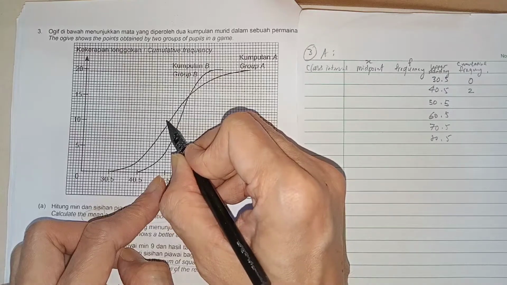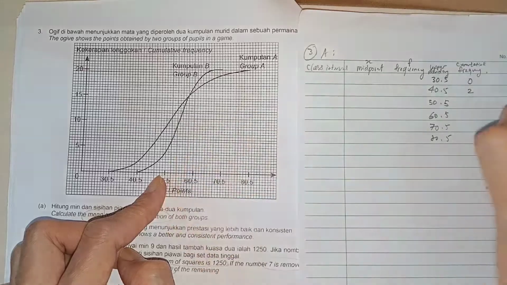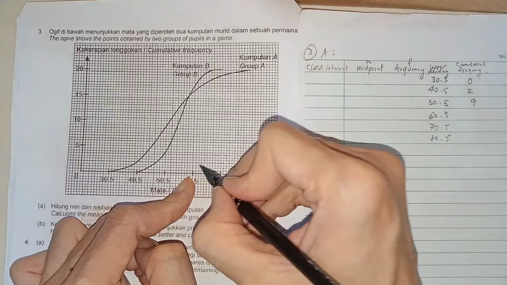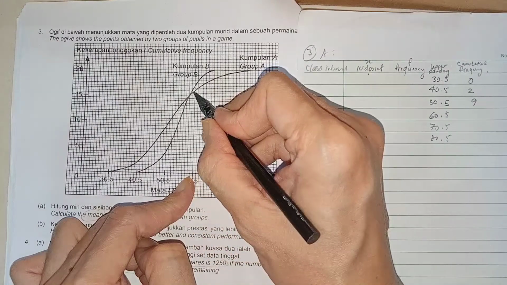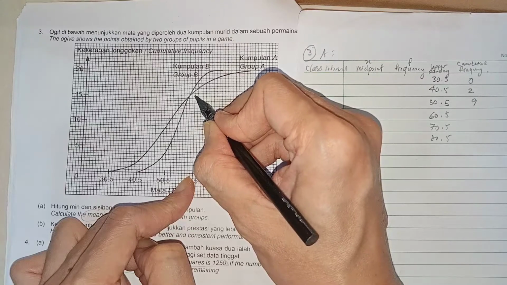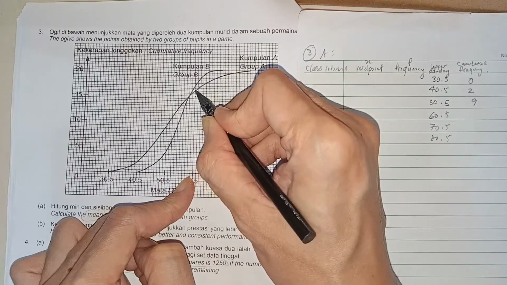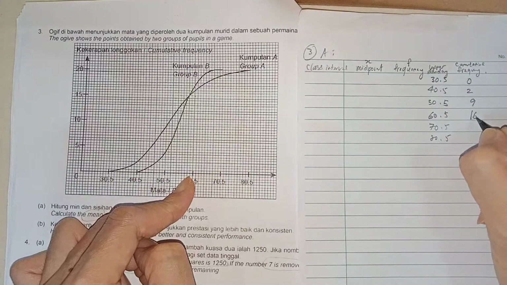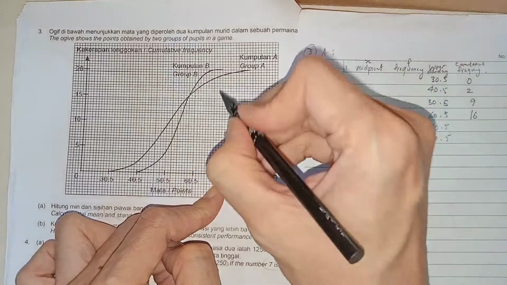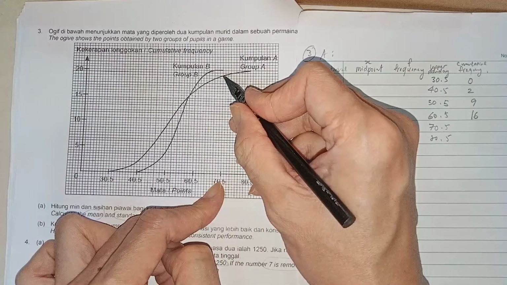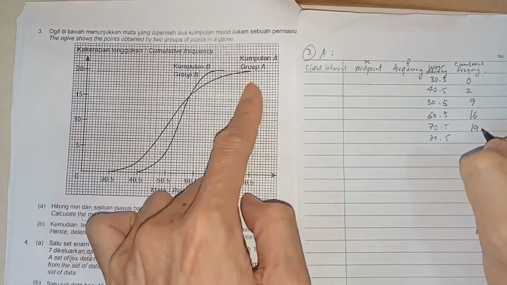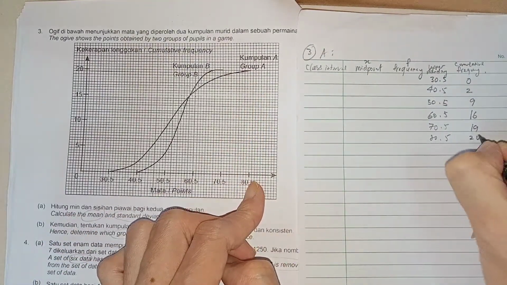Then 30.5 is 15, so here is 16, and 19, here is 20. The maximum at 80.5 is 20.